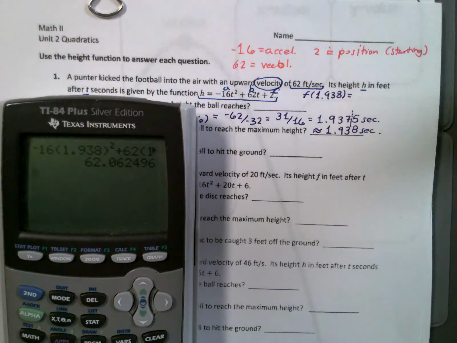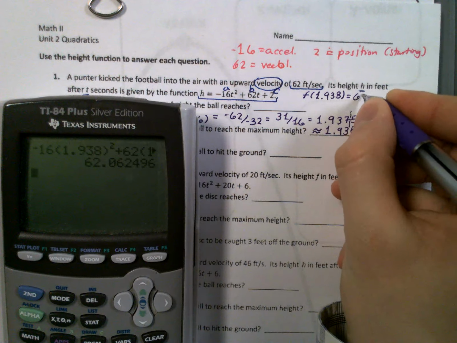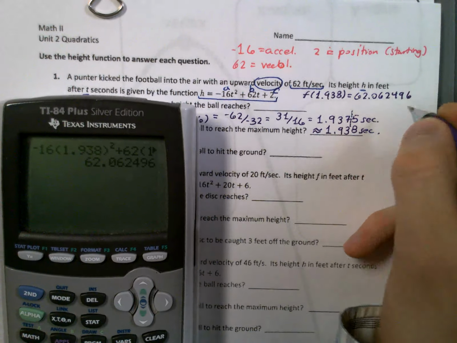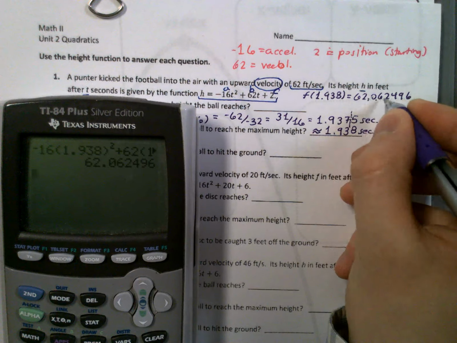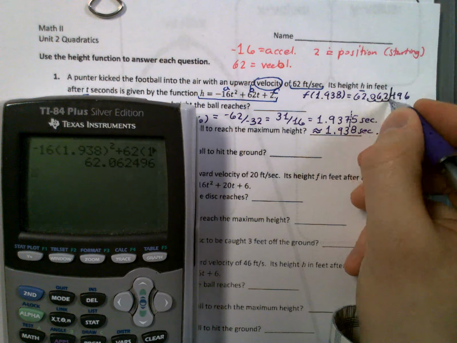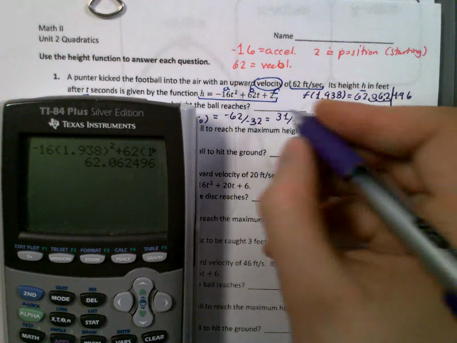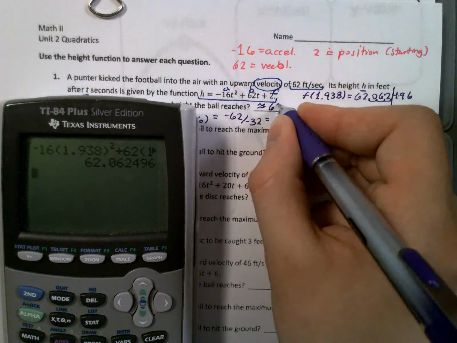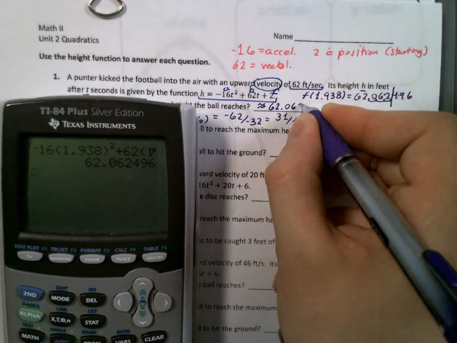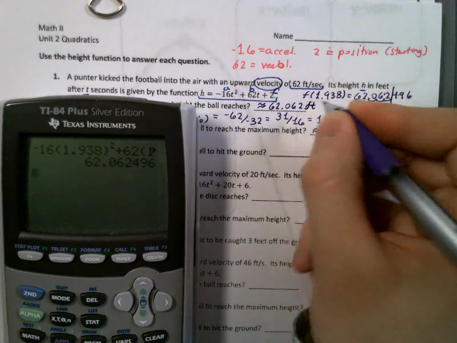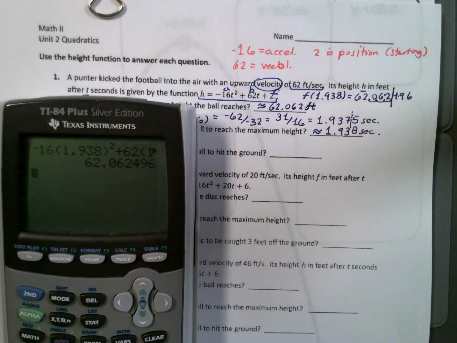Hit enter, and there you go. So your answer is 62.062496. But again, we want the 3rd decimal place. 1, 2, 3. If you need to do the little waves there, cut it off. It doesn't round up. So the answer, after 2 little squiggly equal signs, is 62.062 feet. And the other one was seconds. I labeled it. Don't forget the label.